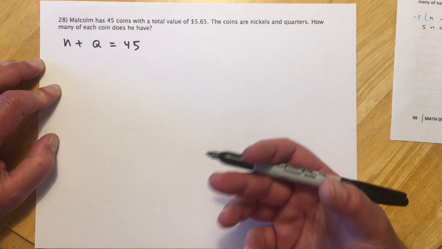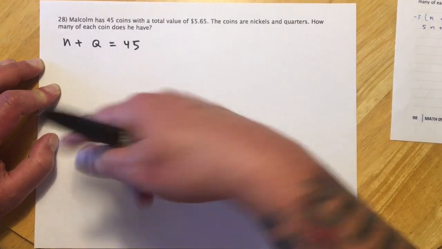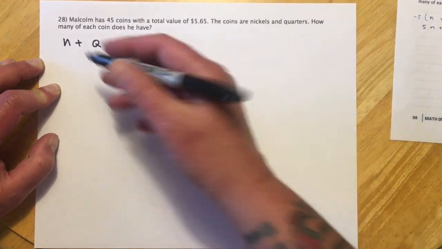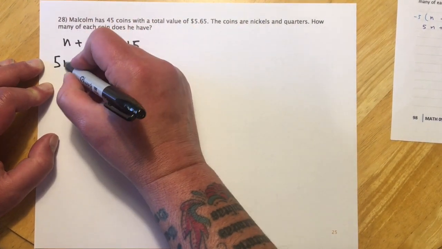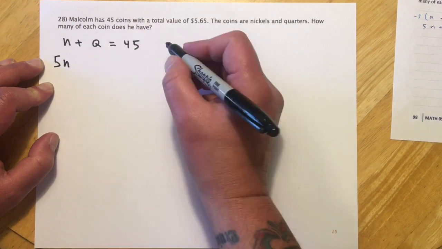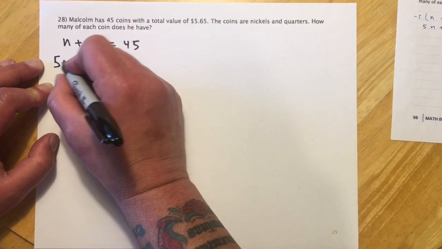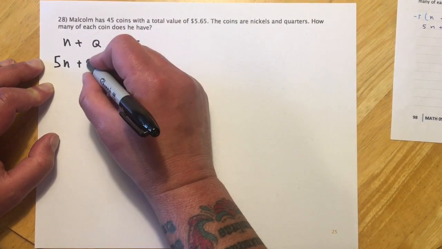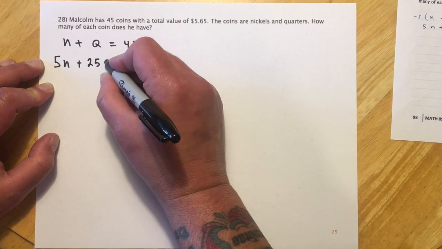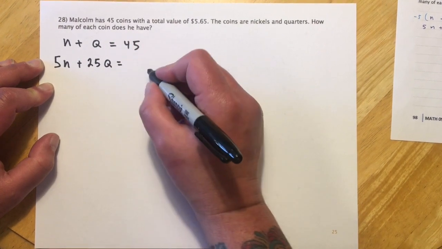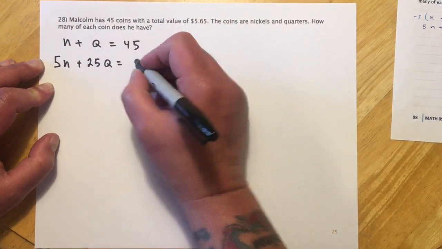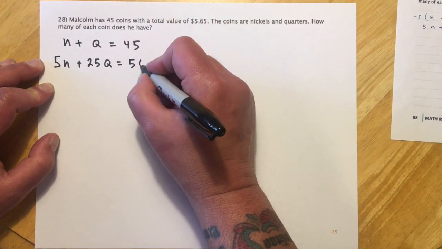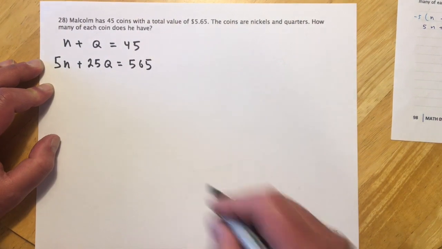And in this case, the scale is money. It's the value of the coin. So nickels are worth 5 cents. And then quarters are worth 25 cents. So I'm going to say 5 cents times each nickel, and then 25 cents for each quarter. And then that's going to make the $5.65. But since I'm not using decimals on this side, remember we got to not use decimals on that side.